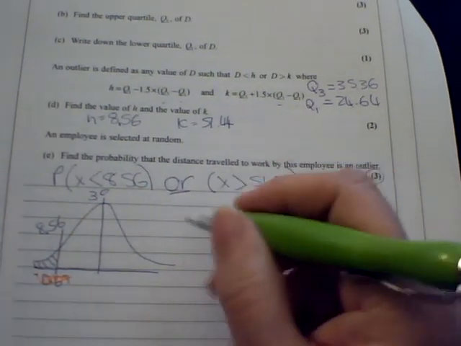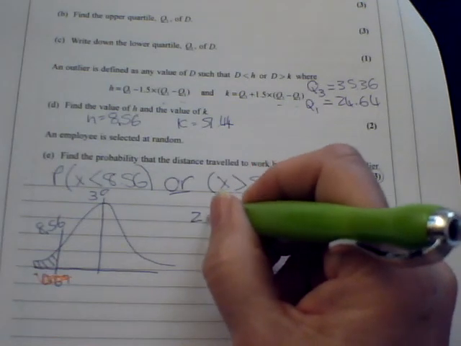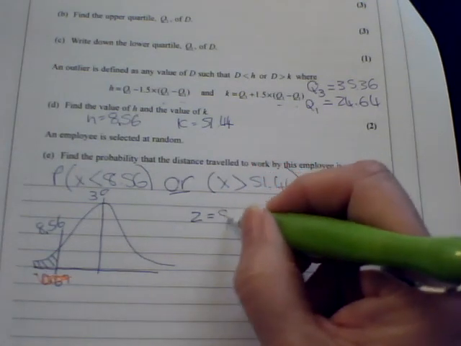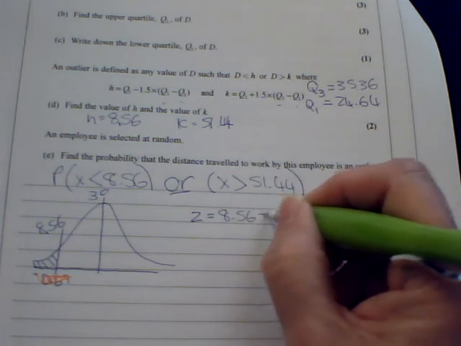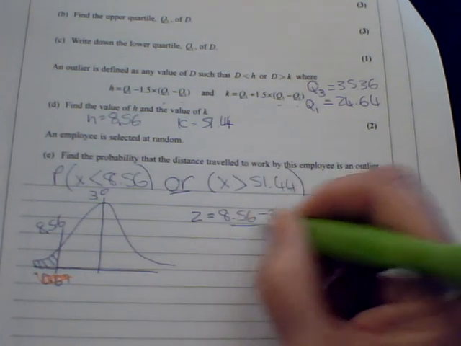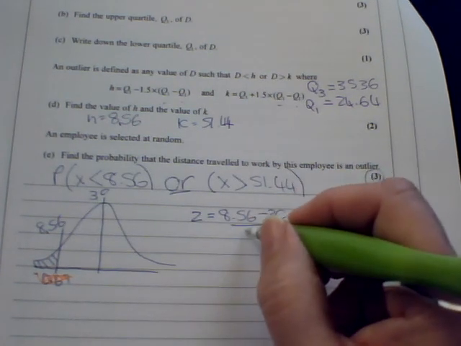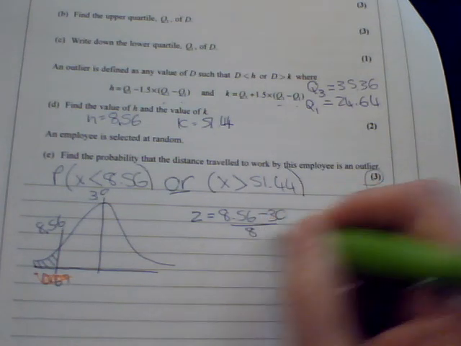So here we go. Z equals 8.56 minus 30, divided by 8.